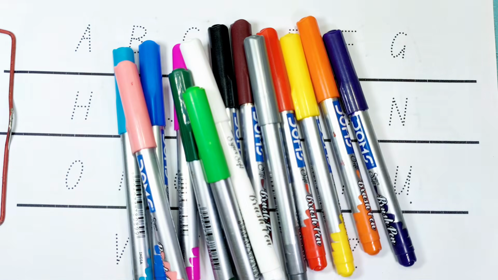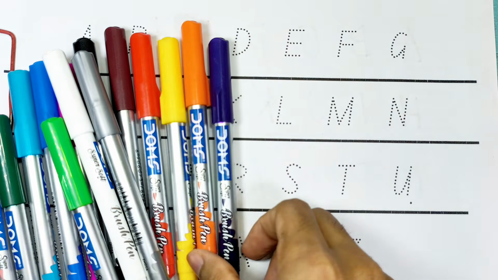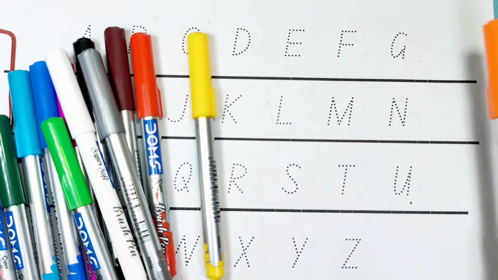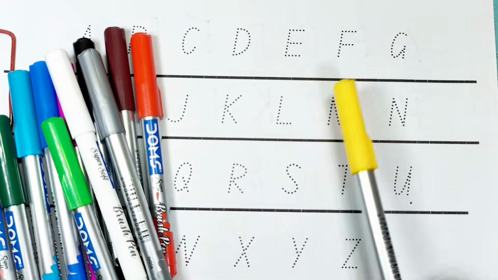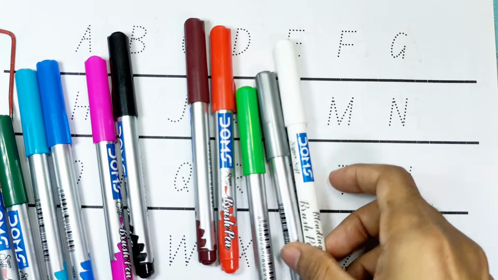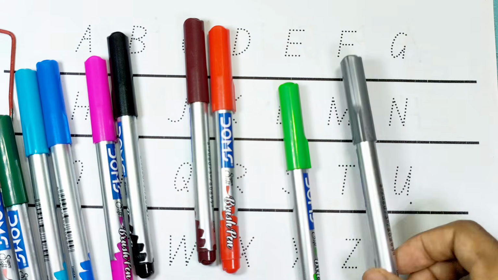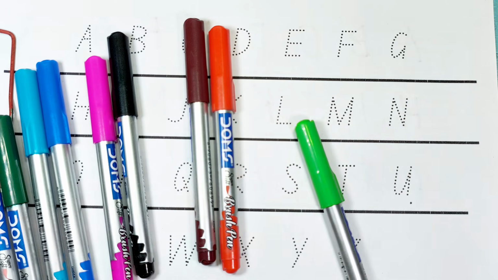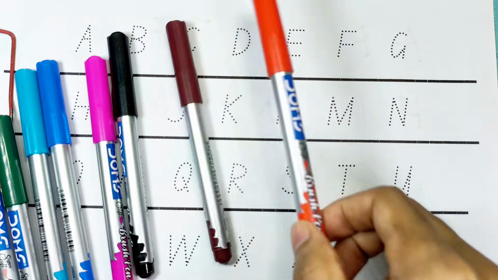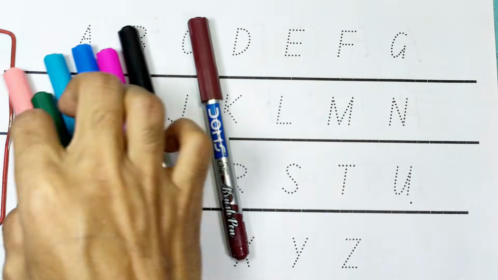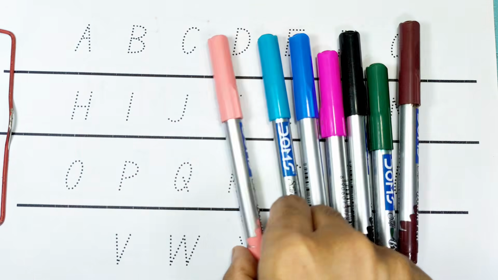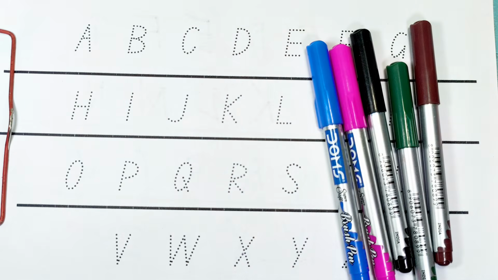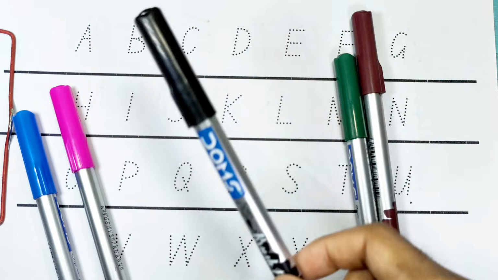Today we're writing capital letter alphabets A to Z. Stay with us. Yes, Persian blue color, orange color, yellow color. Kids, the next one is white color, silver color, and the next one is light green color, red color. Stay with us. The next one is light pink color, sky blue color. Kids, the next one is black color.